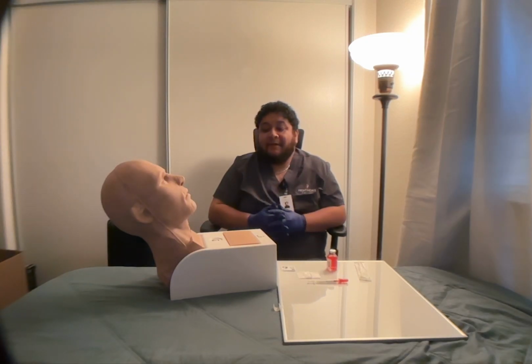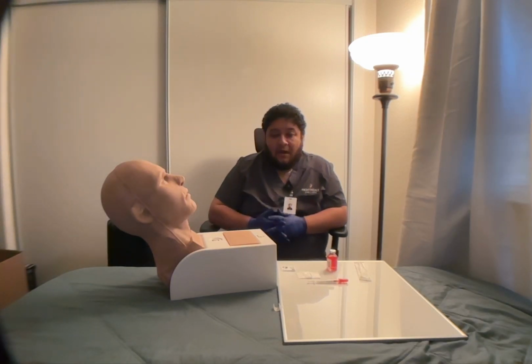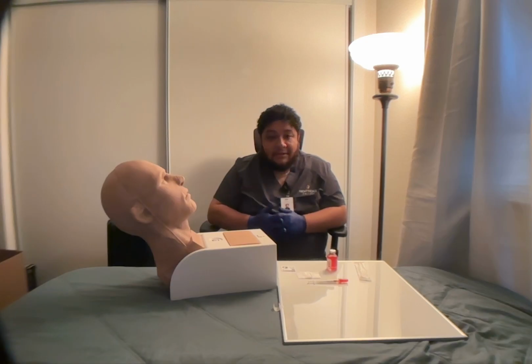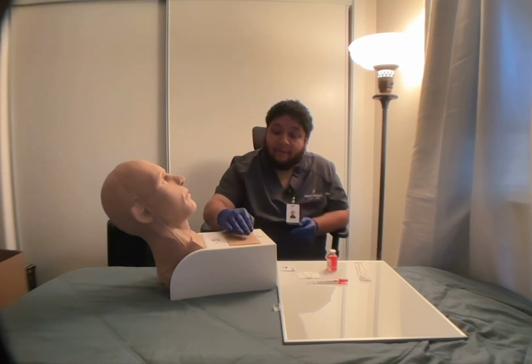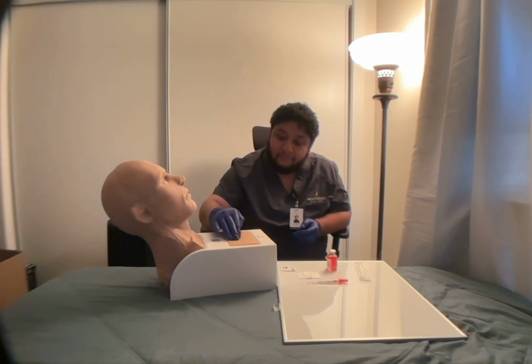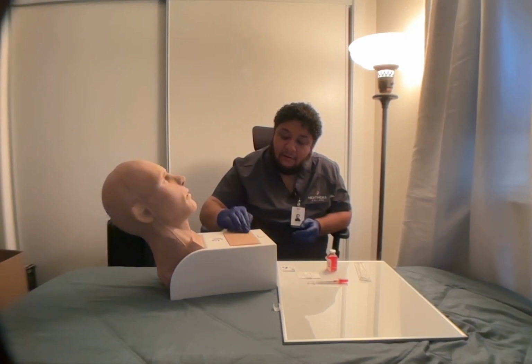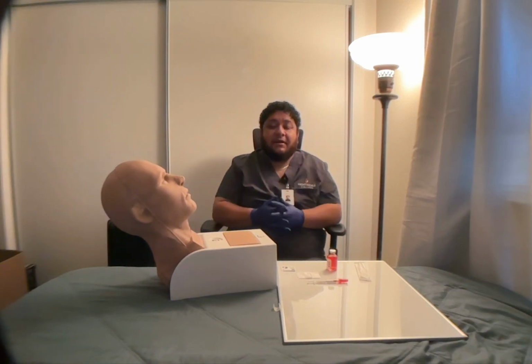I'm going to go ahead and inspect for any lesions, discoloration and tenderness, and I'm going to go ahead and palpate. All right, area seems good.